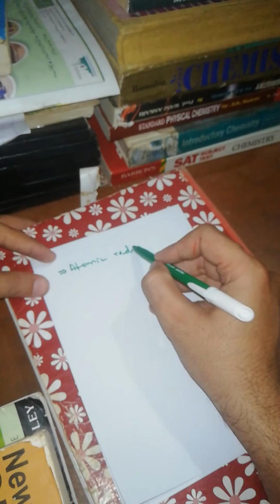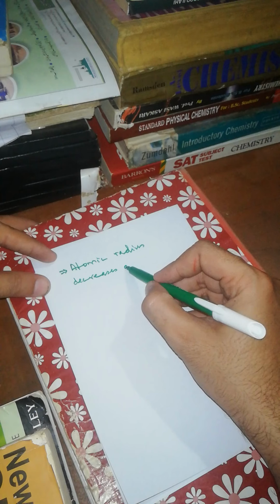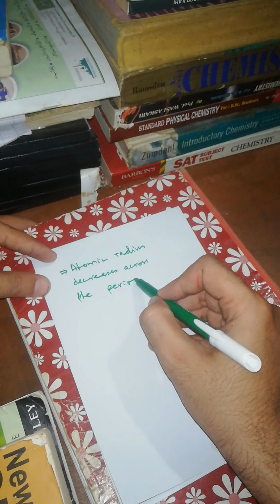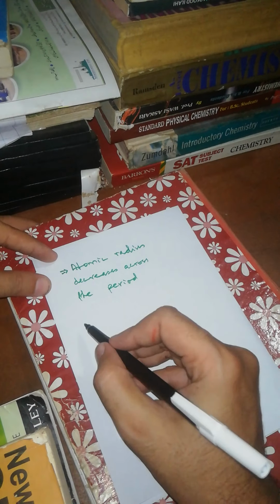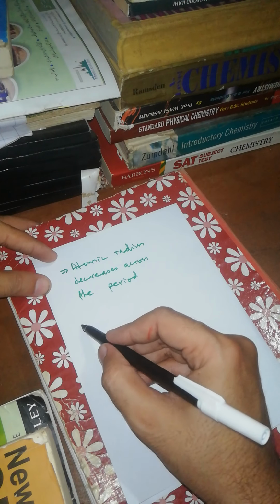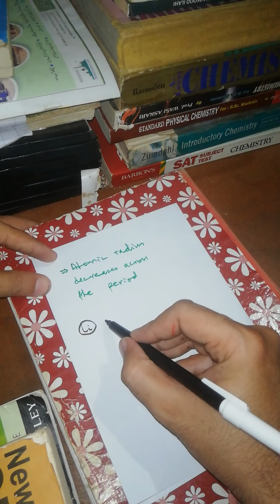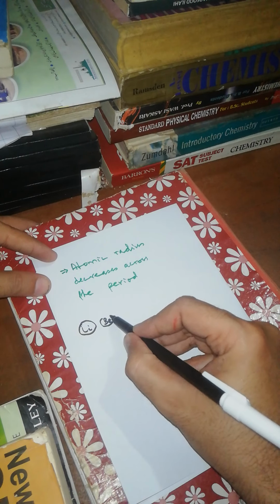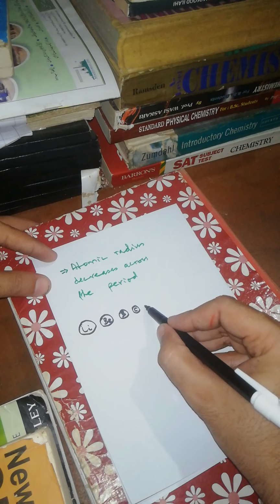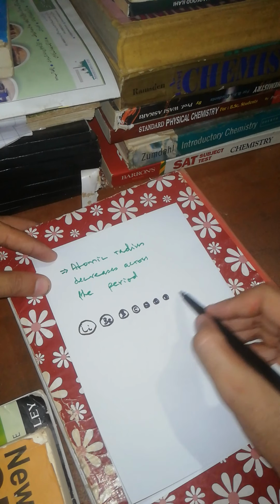Atomic radius decreases across the period, which means that the size of lithium will be the biggest in its respective period. Then beryllium is somewhat smaller than lithium. Then boron, carbon is even smaller, then nitrogen, oxygen, and fluorine.